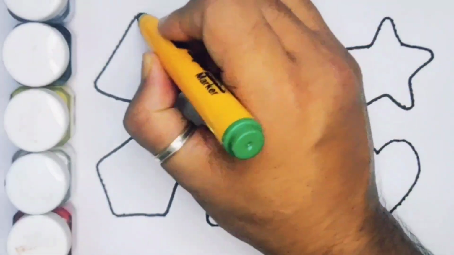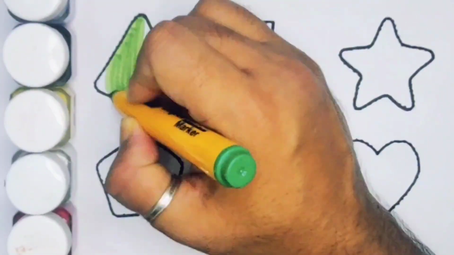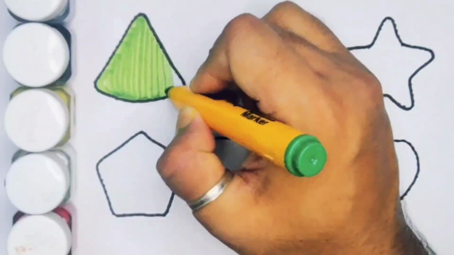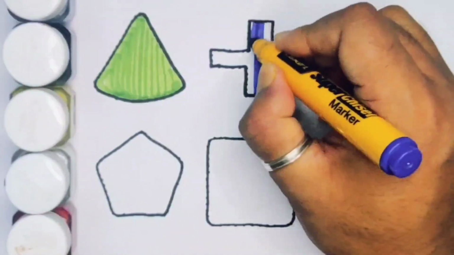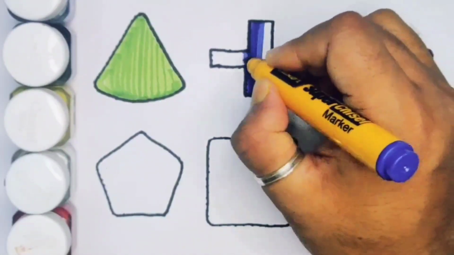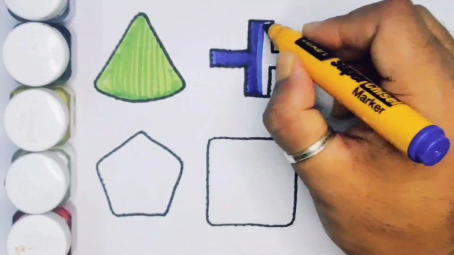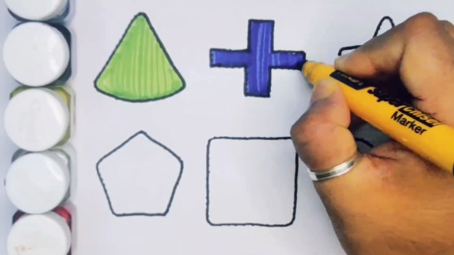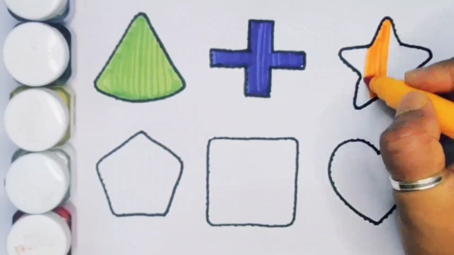Now we're going to put the color. Green color, triangle. Next, blue color, cross. Next, orange color, star.